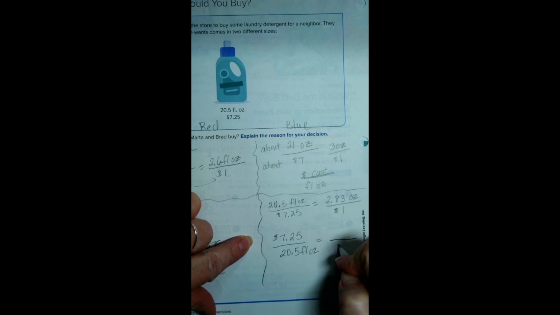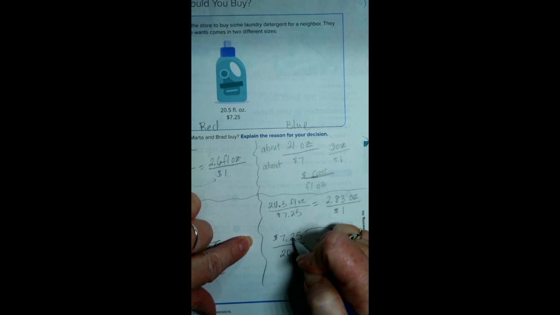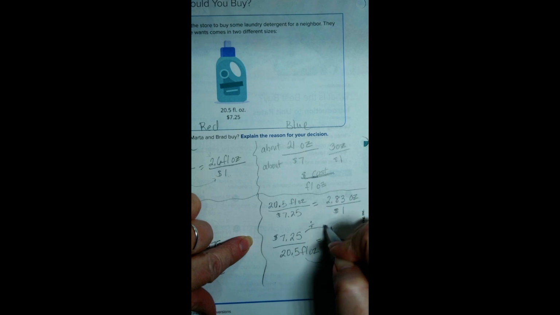If I just did the per one fluid ounce right here, and we thought about scaling, I'm doing divided by 20.5. Here I'm going to do $7.25 divided by 20.5.